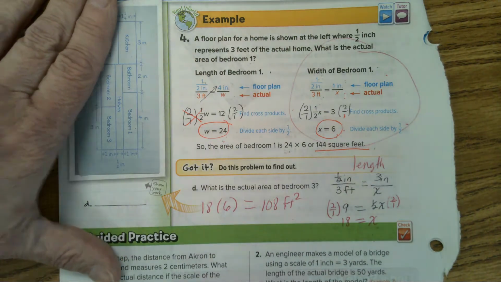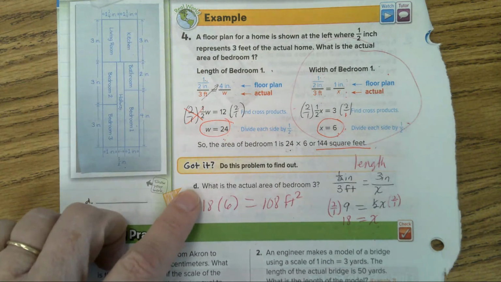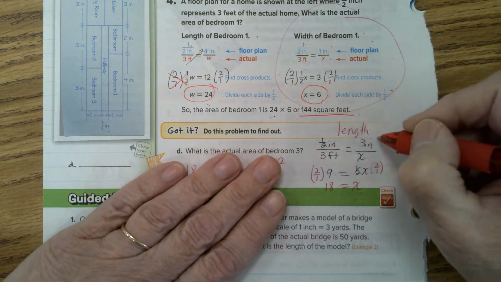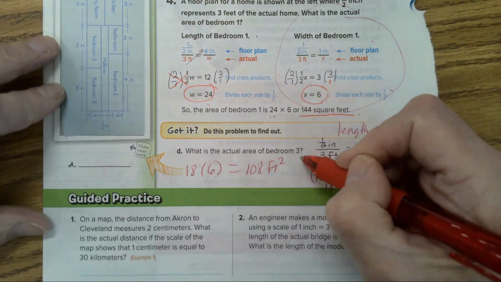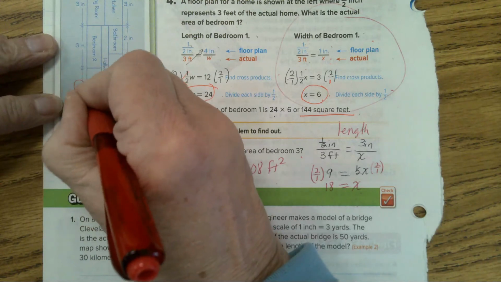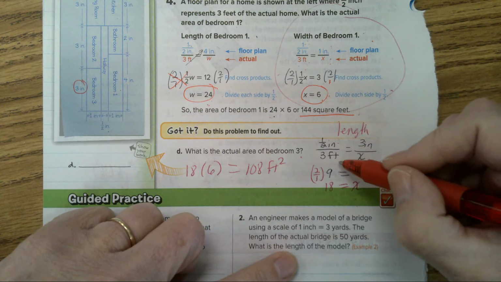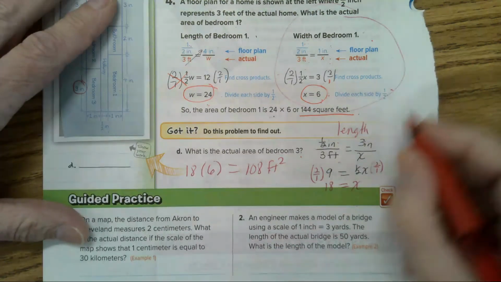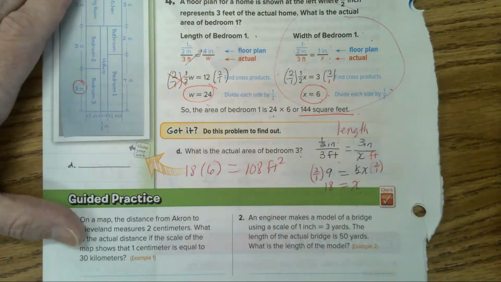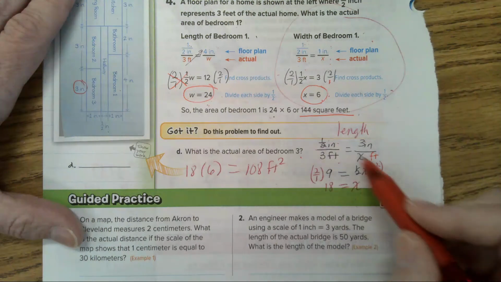Okay? All right, now let's do letter D. And yes, it's done for you, but let's just go over the steps. We have to find the length of bedroom 3. Bedroom 3 is 3 inches. So let's set it up. 1/2 inch over 3 feet equals 3 inches over x feet. Okay? Cross multiply. 3 times 3 is 9, and you have 1/2 x.